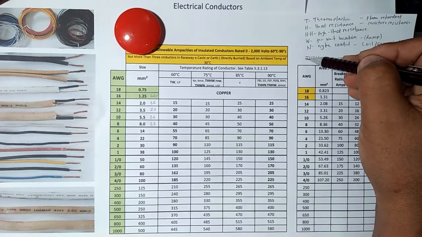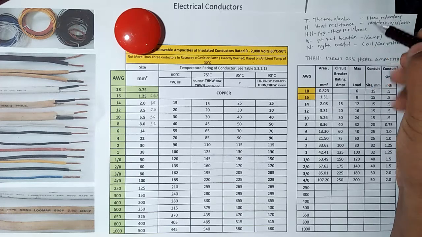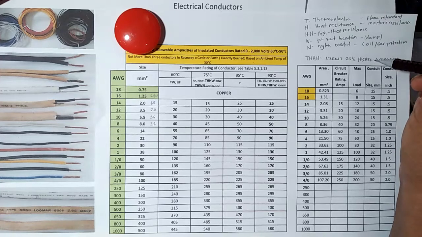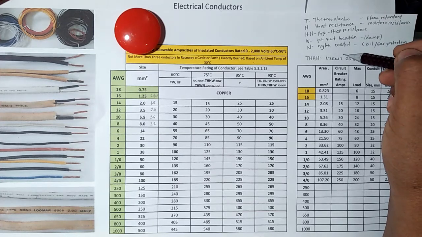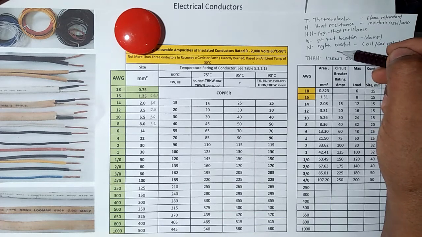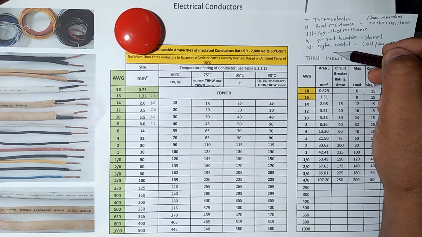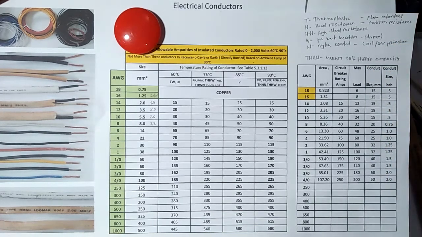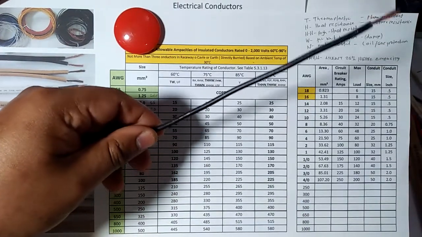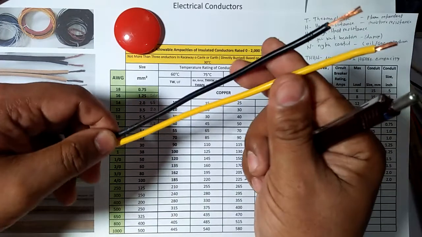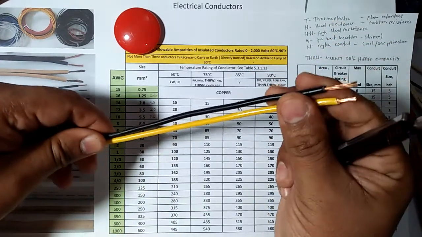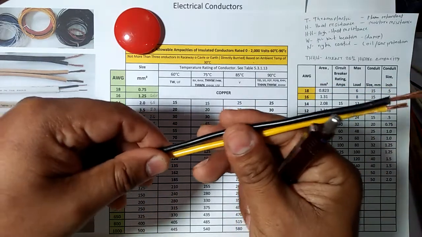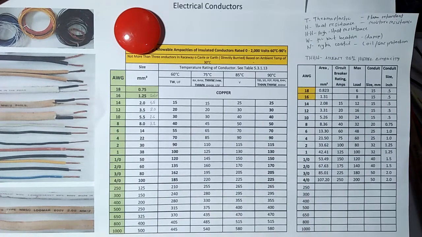That's why THHN is famous, because it has at least 25% higher ampacity. Also the cover is somewhat smaller than the TW, much more compact, so the diameter is much less. This is the same size, but the outer covering is much smaller on THHN.